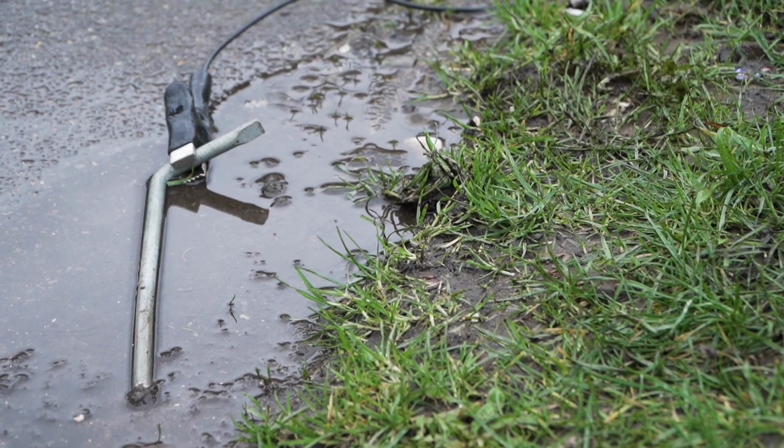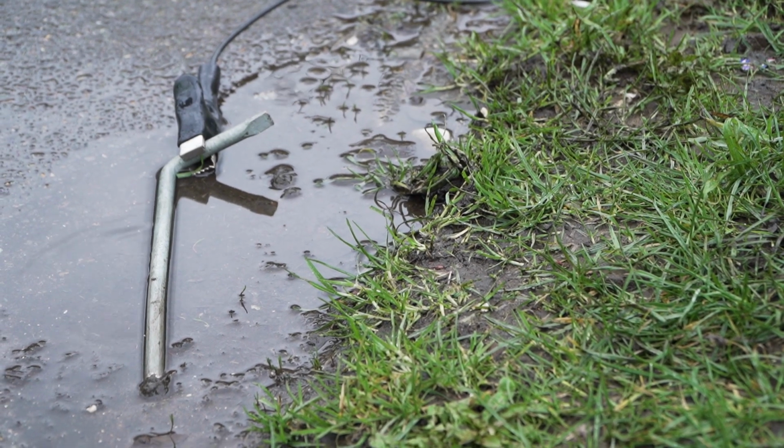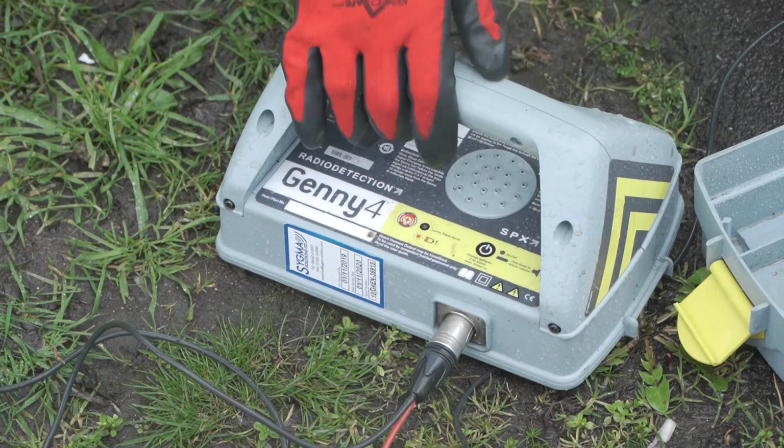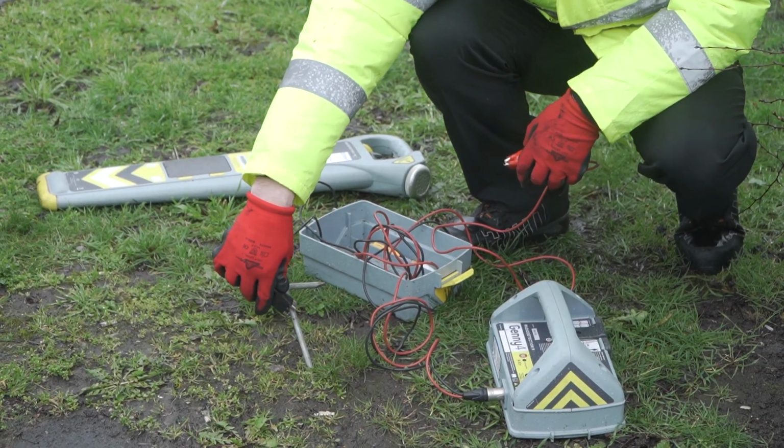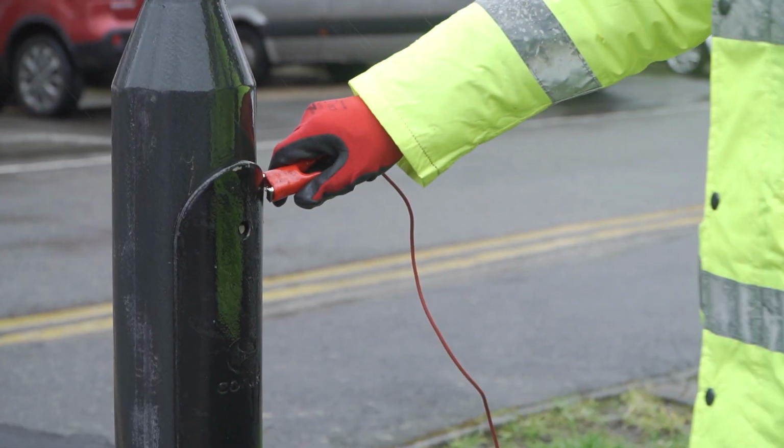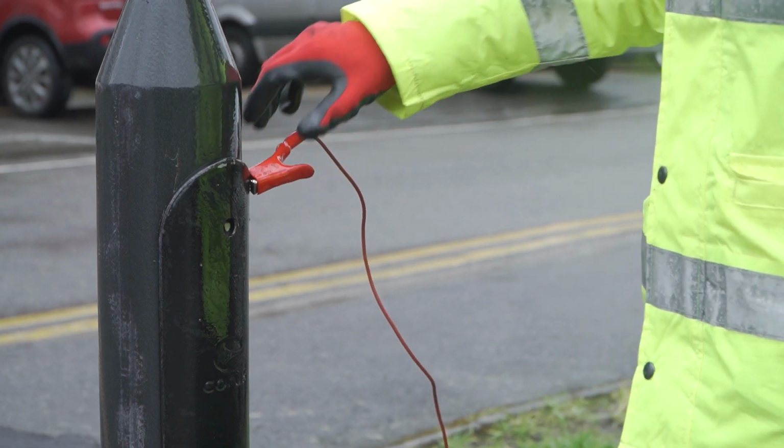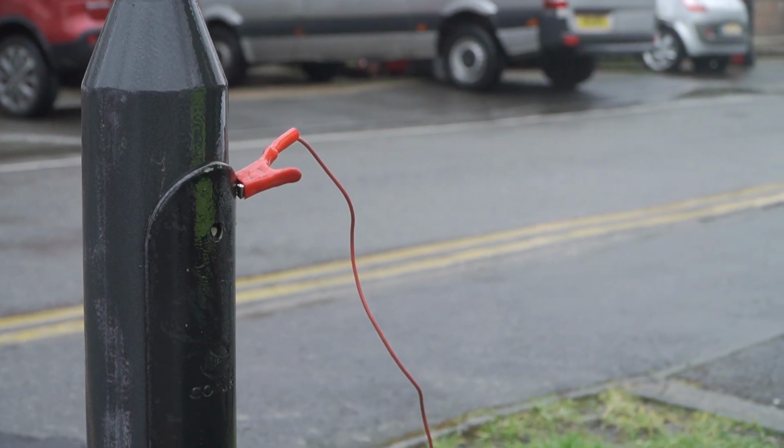If there is no soft ground available, water can be used as an earth. With the Genny turned on, connect one lead to the earth pin, connect the other to the column. A change in tone should indicate that a good circuit has been made.